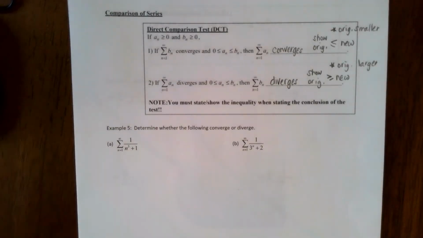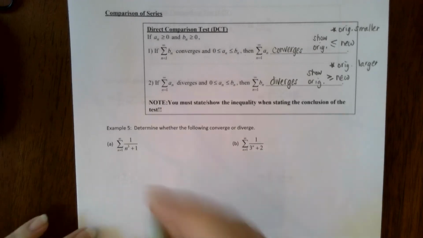Interestingly enough, for direct and limit comparison, p-series and geometric series are the ones that we tend to use the most in a comparison, because this isn't an exact p-series because of this +1. But it is kind of like a p-series.